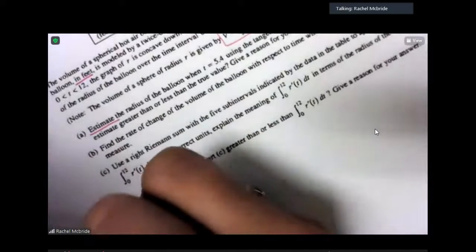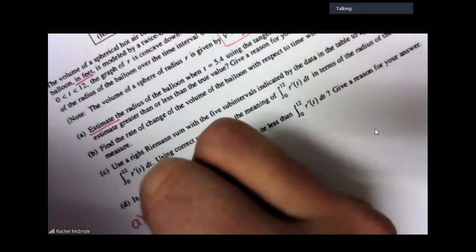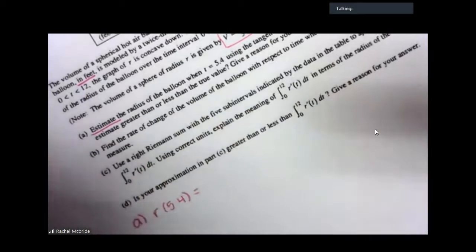We know R of 5, that's 30. So this is the fundamental theorem of calc. Or you can even think of it as linear approximation.